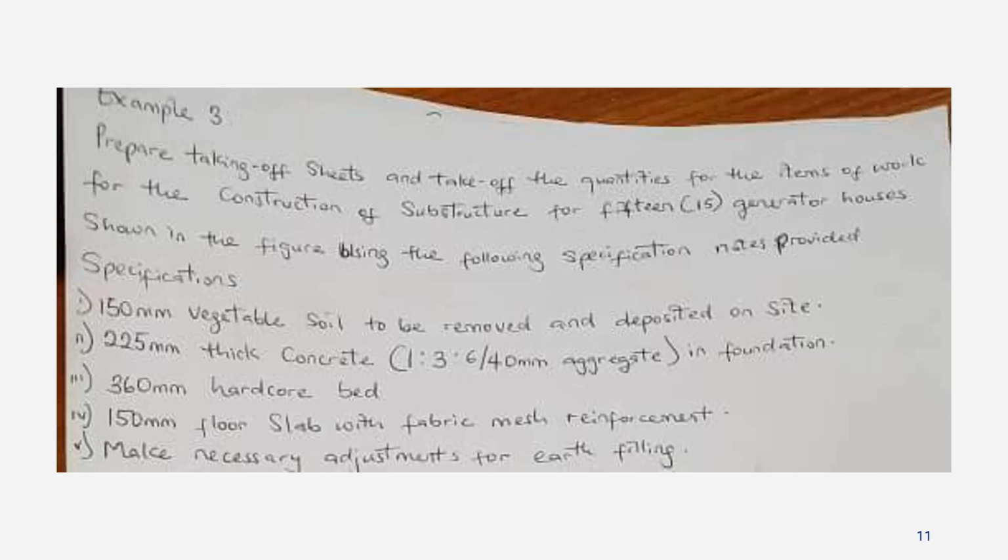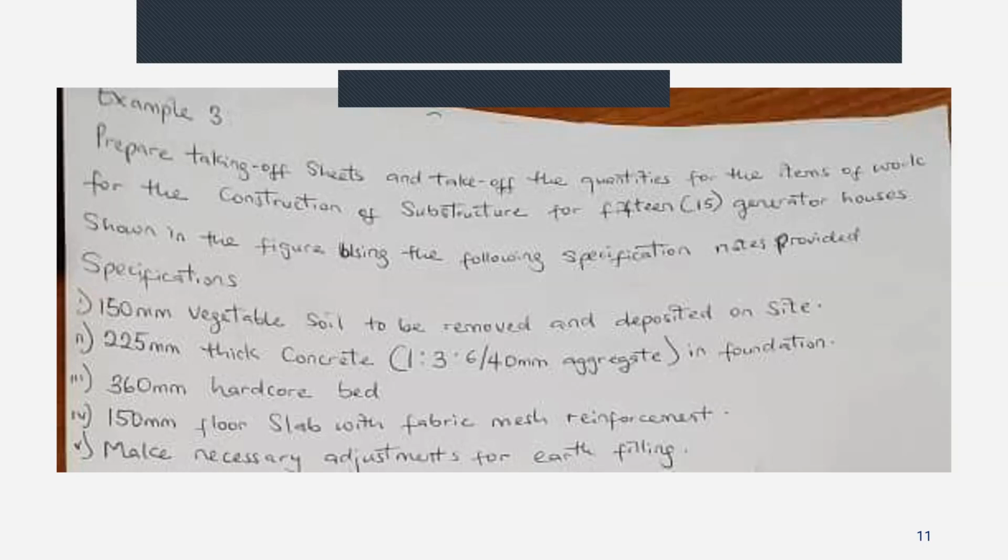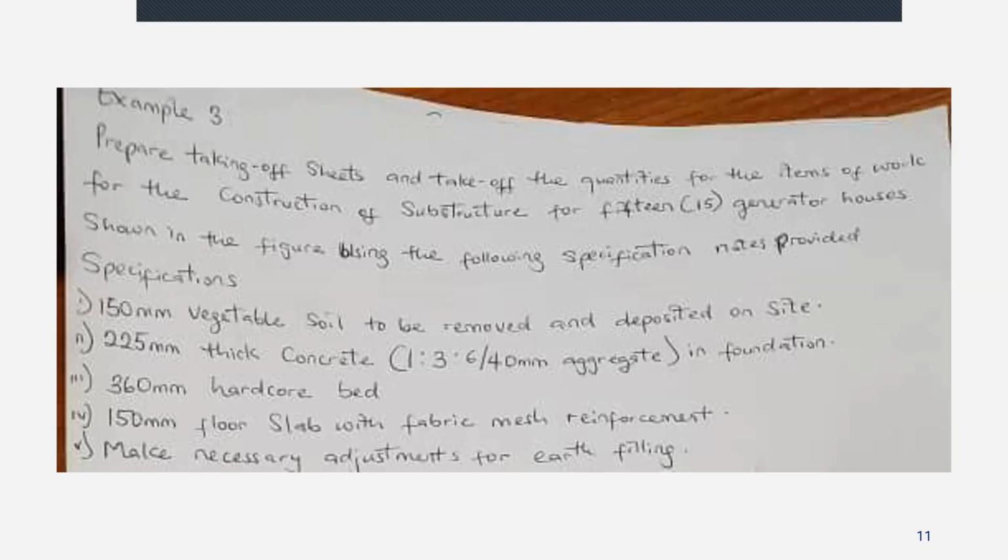So let's get right to the question. This question says, prepare taking off sheets and take off the quantities for the items of work for the construction of substructure for 15 generator houses shown in the figure, using the following specification notes provided. Number one, 150 mm vegetable soil to be removed and deposited on site. Number two, 225 mm thick concrete with a ratio of 1:3:6, with 40 millimeter aggregates in foundation.